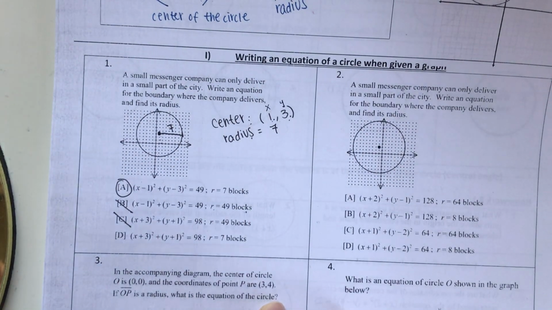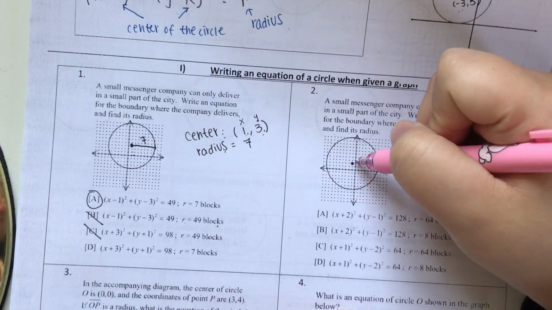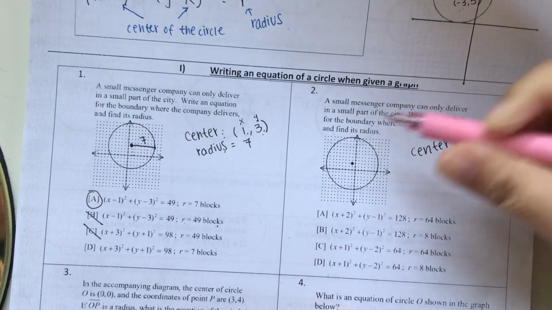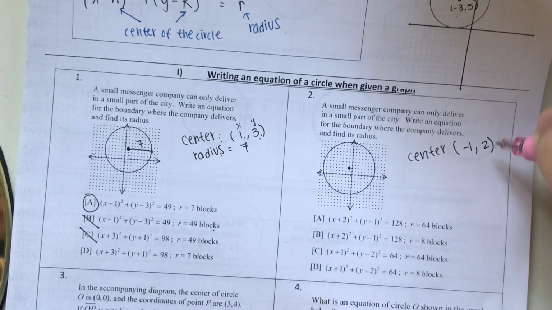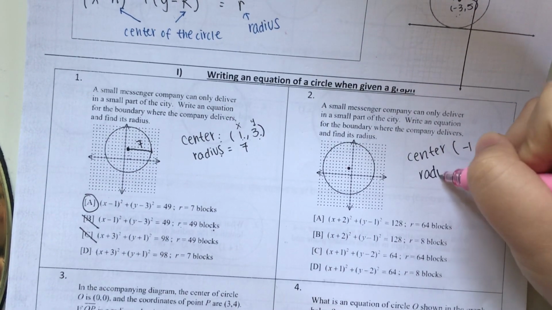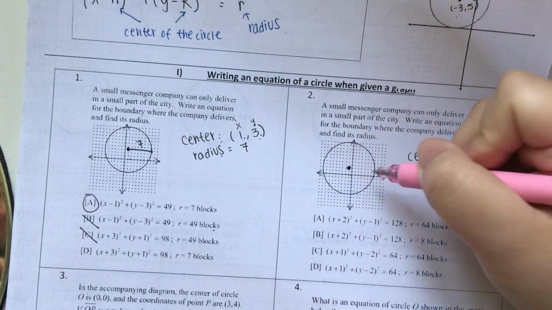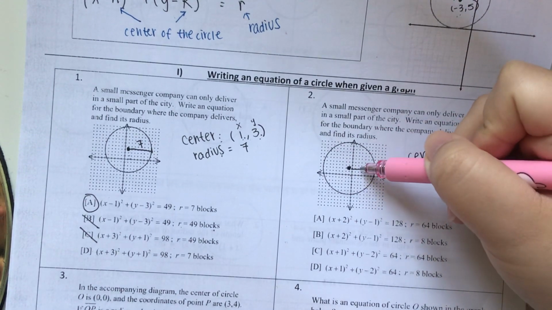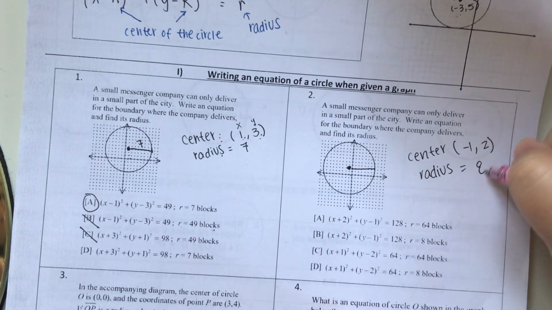Okay, now number 2, same thing, right? We're still writing the equation of a circle. So let's identify the center again. The center is at negative 1, comma 2. The radius is equal to, from the center to the edge, 1, 2, 3, 4, 5, 6, 7, 8. So the radius is equal to 8.